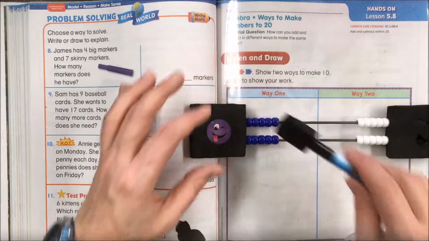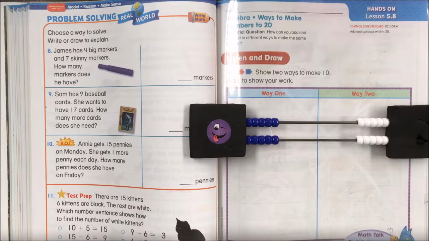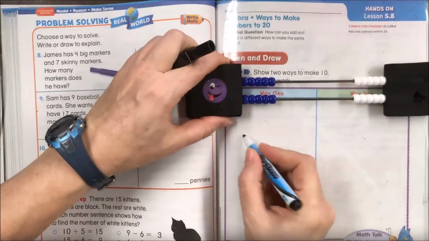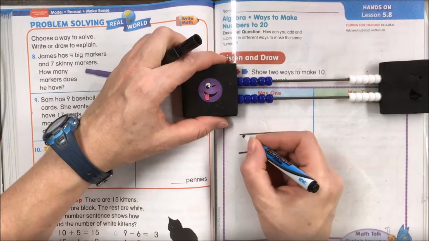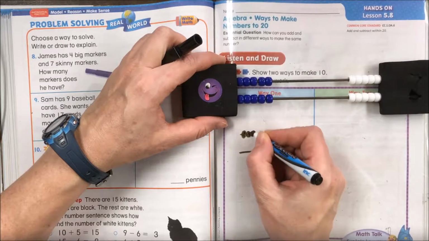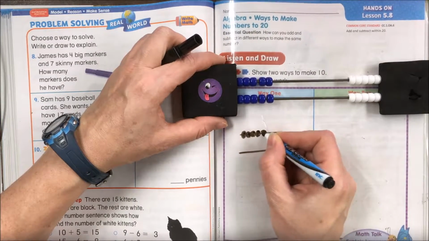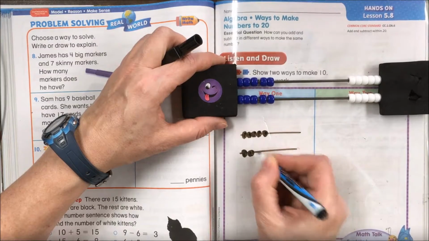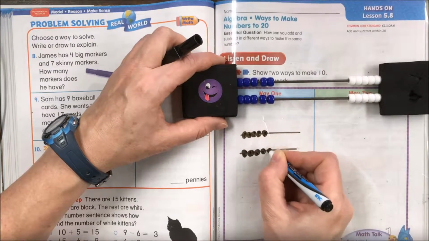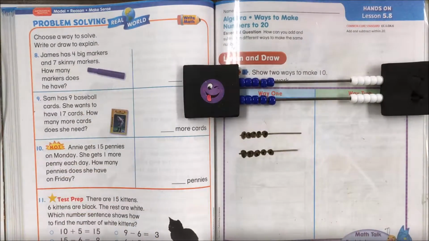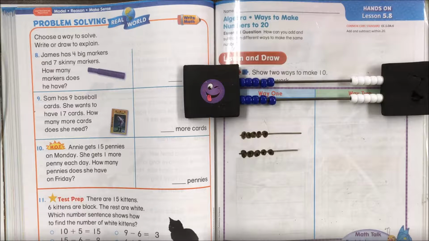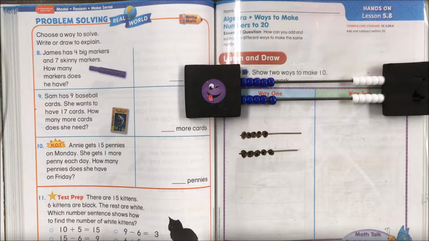Okay, so what kind of 10 did you make, dear heart? A 5, 5, 10. So we'll just draw our lines. We don't have to draw all the details. And she did 5 dark ones on top and 5 dark ones on the bottom. 5 and 5 is 10. So go ahead and draw that.